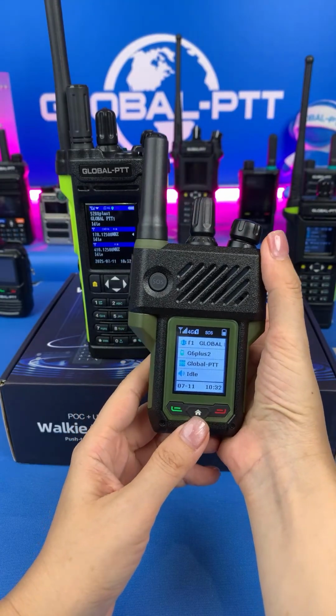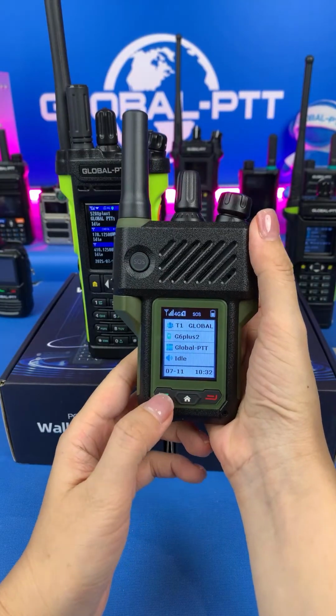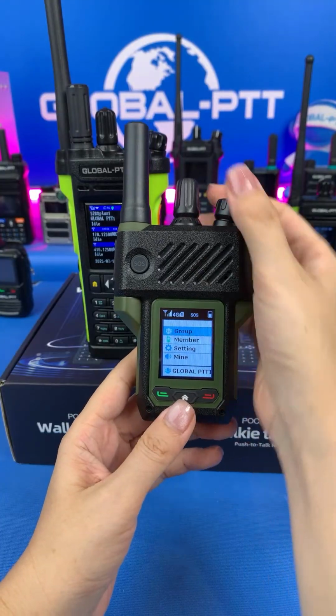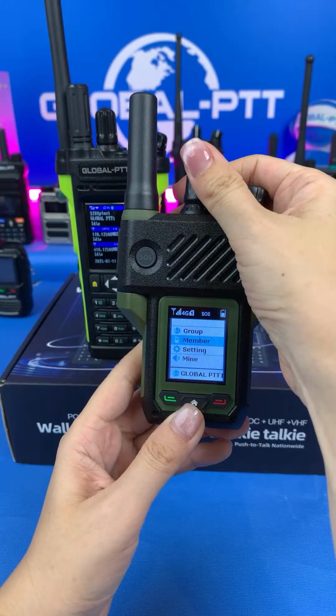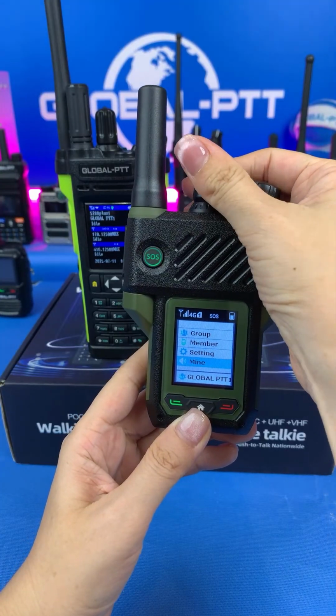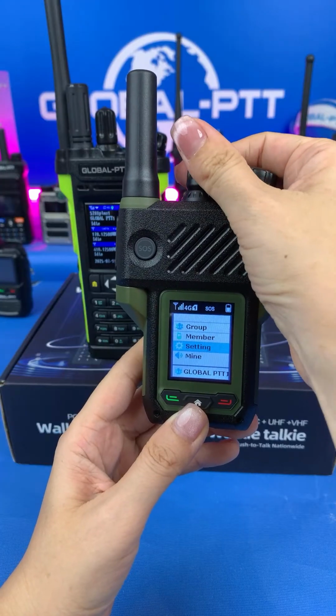Here is the green color. Okay, there are three colors: green, silver, and black. And we press the menu button. Okay, we press the menu button. We can check the menu of this walkie-talkie. It is a very simple menu.